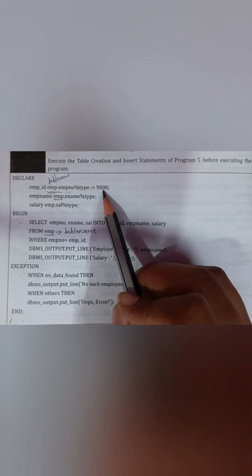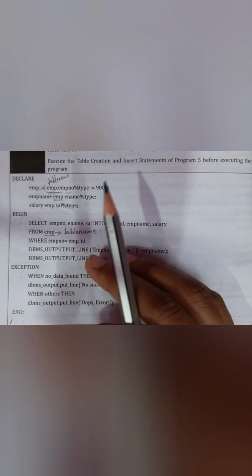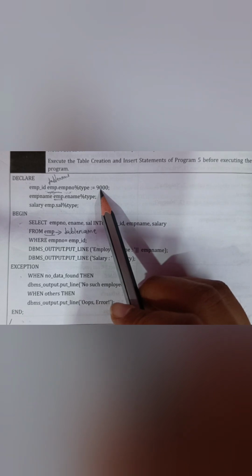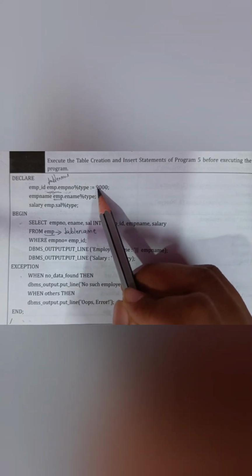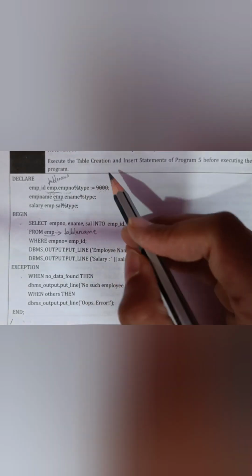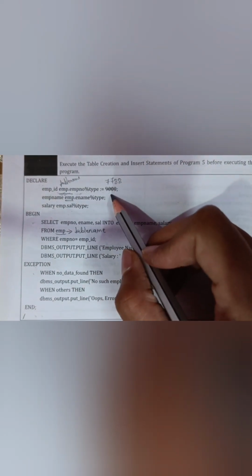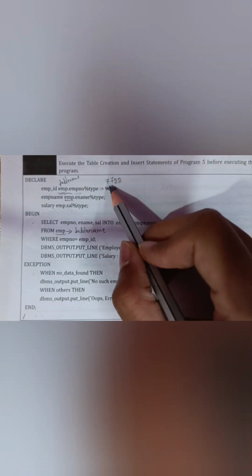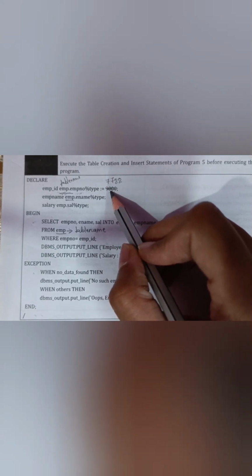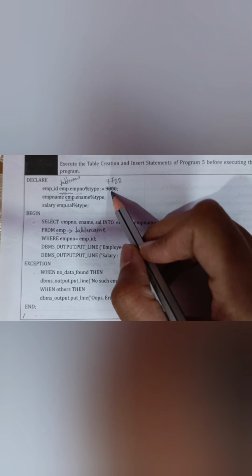Here we are assigning the EMP ID as 9000. What we are trying to do here is display the employee name and salary whose employee ID is 9000. One thing you have to know: you give the number which is present in your table. The value of EMP number which you assign here has to be present in the table which you have created.